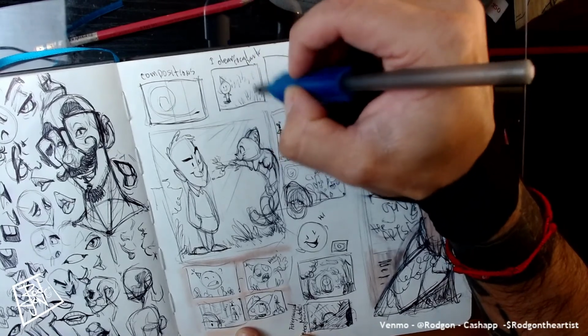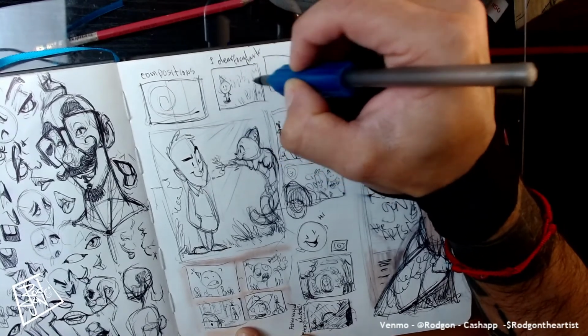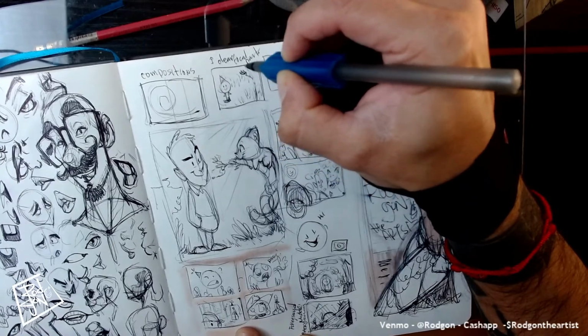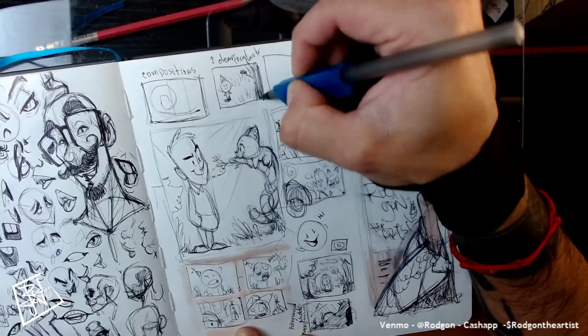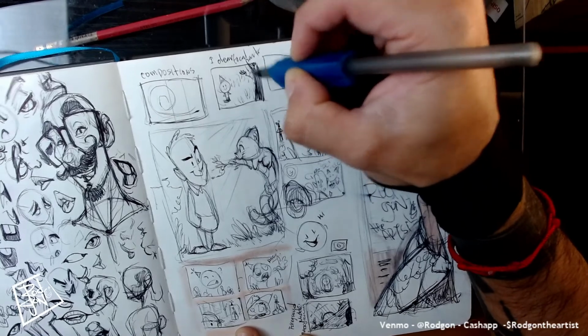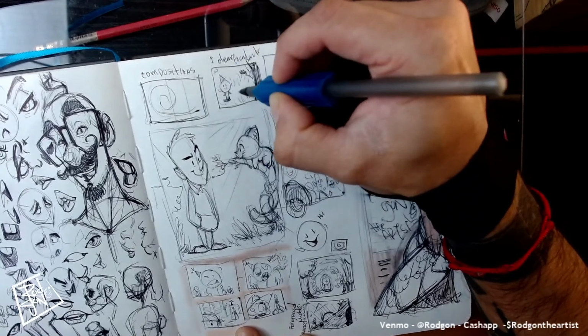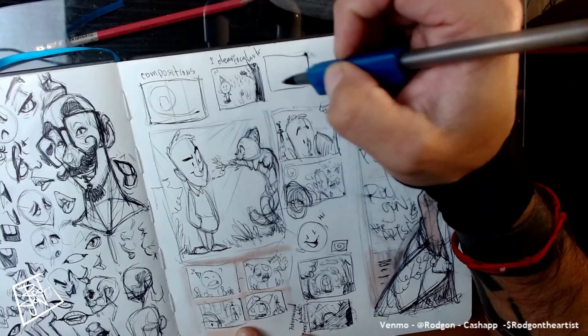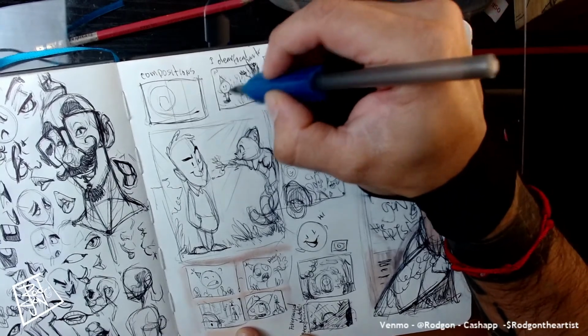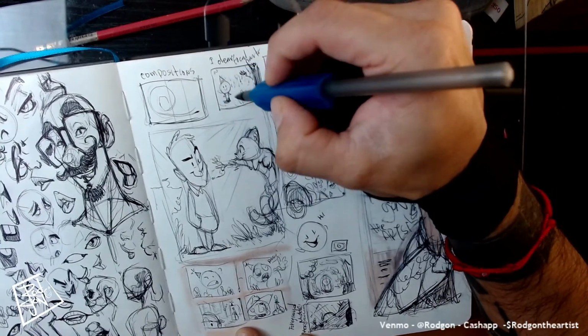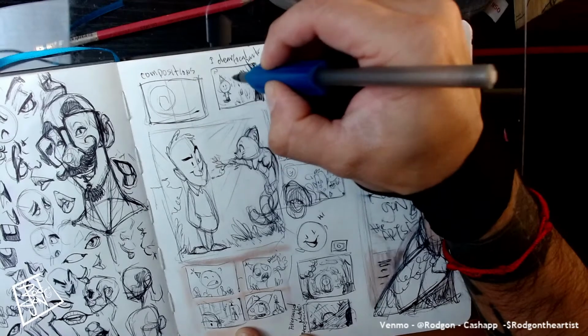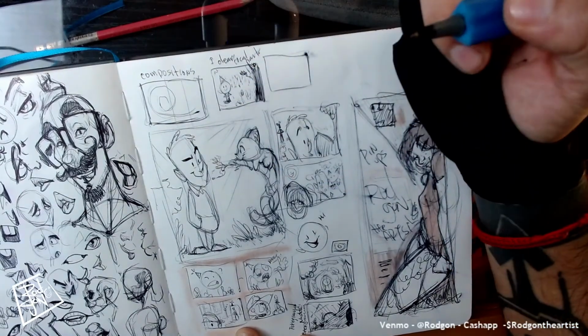Even when you start adding foreground elements and background elements and changing the angles, making sure that the one focal point you had is still the focal point of the piece is very, very important.